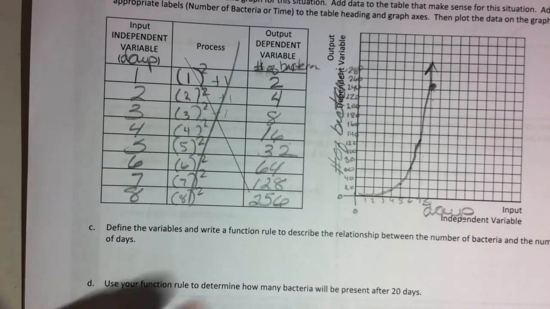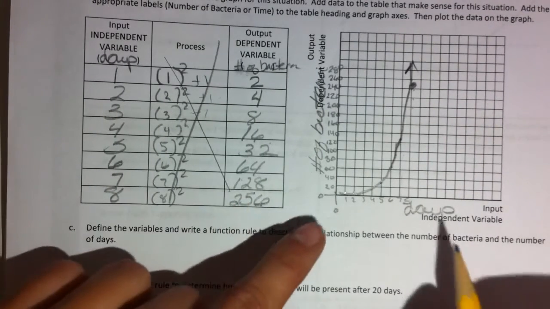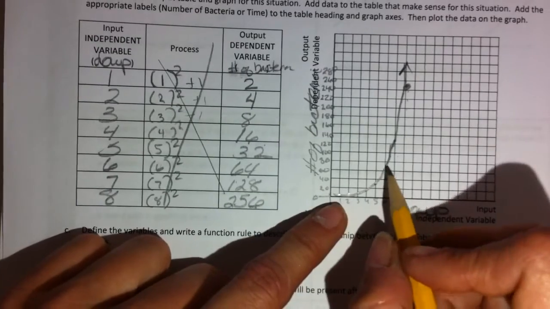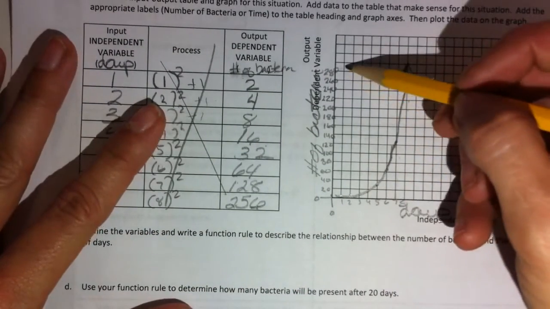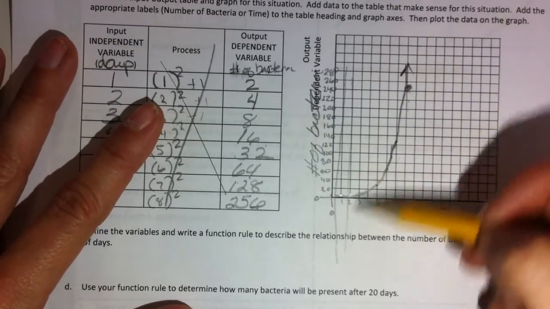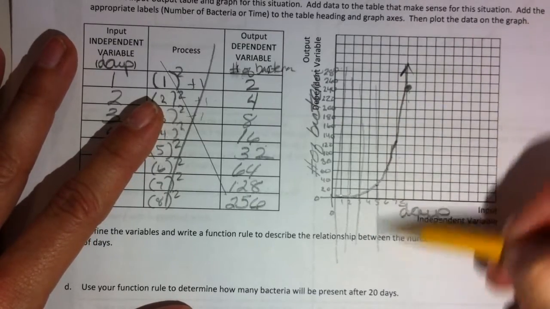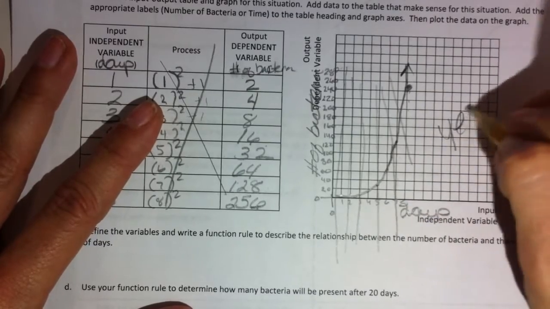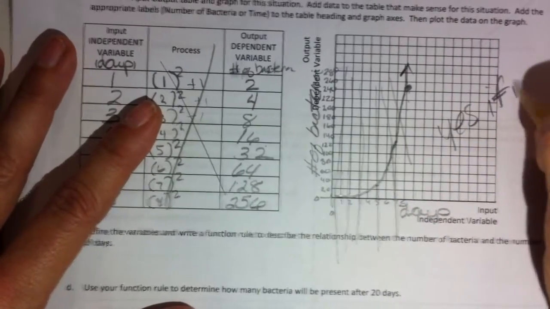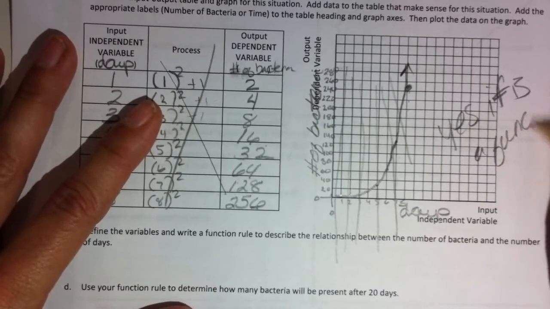Okay? So here's what happens. What we need to do is determine if this truly is a function with the vertical line test. So for the vertical line test, we're just going to drop a vertical line straight down. Each vertical line only hits our graph once. So yes, it is a function.